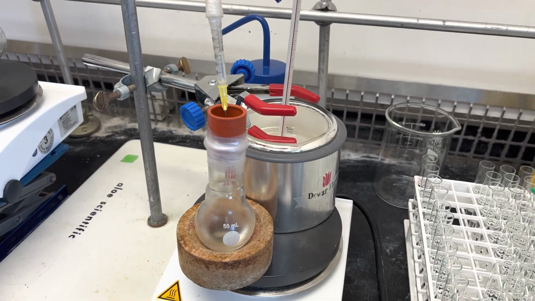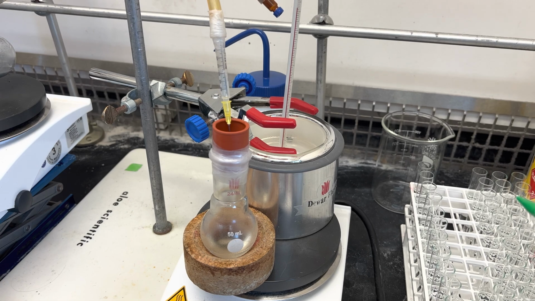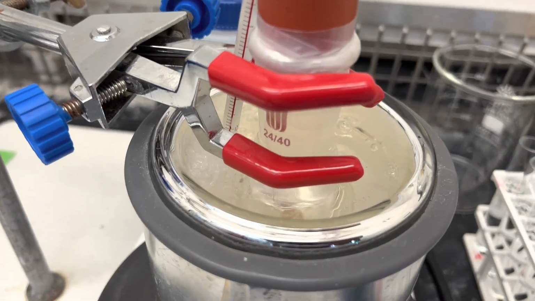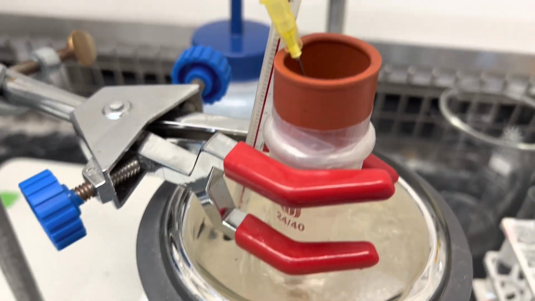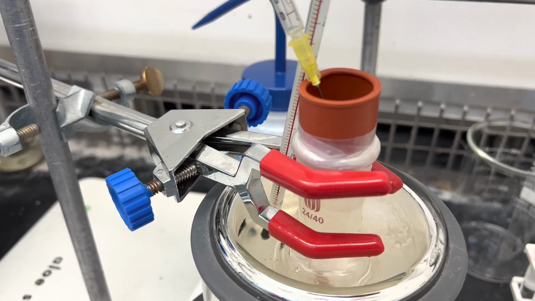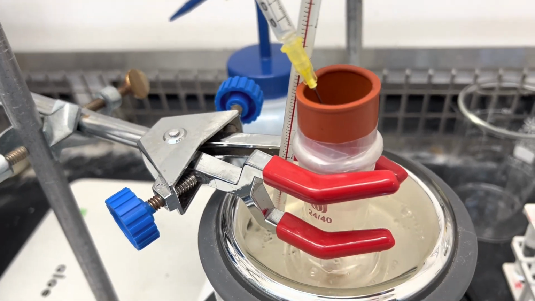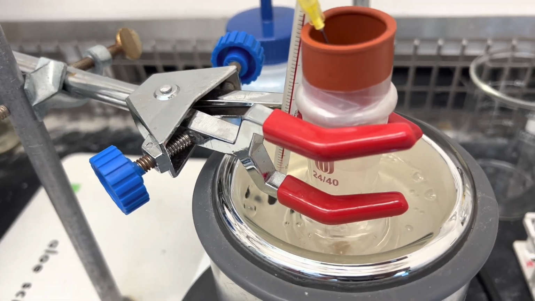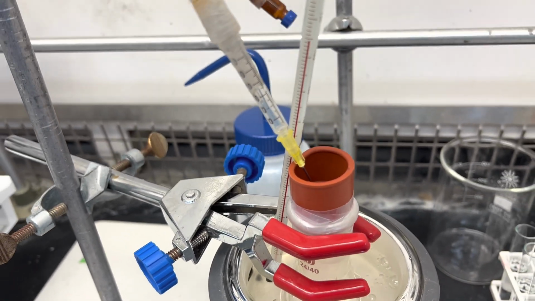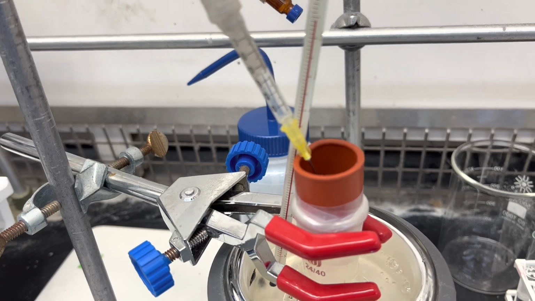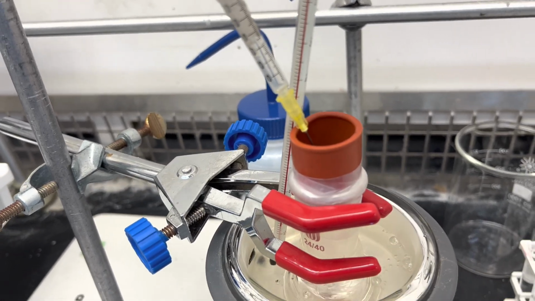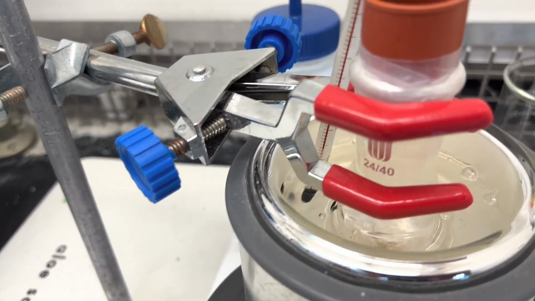I'll show you how I'm doing the reactions. So I'm using acetone and dry ice. You have to add not too much of the dry ice, just in a controlled way. Normally you can also use lithium chloride and acetone to go to minus 15, but sometimes if it is not available, then you can add dry ice in a controlled way.